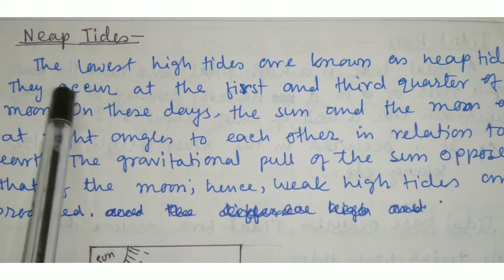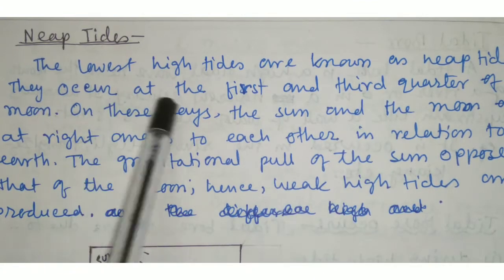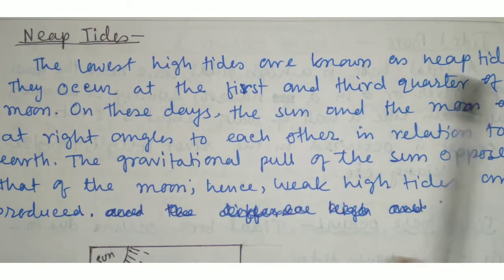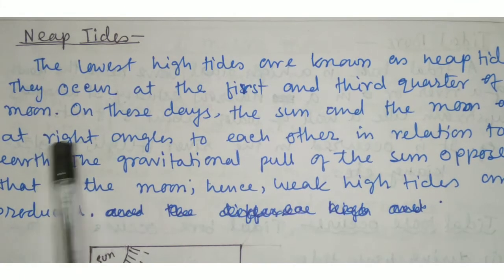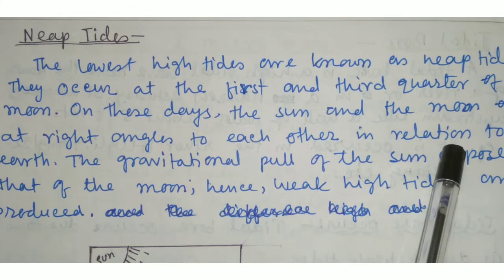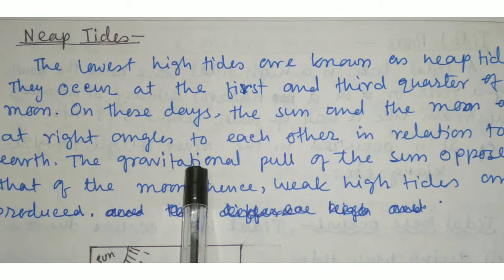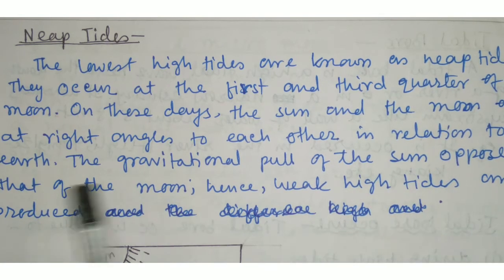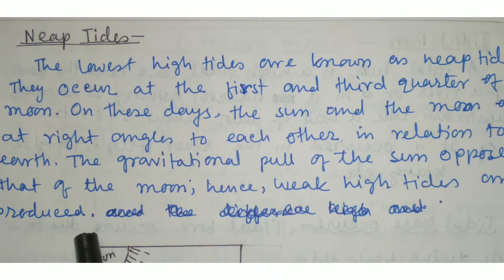Neap tide. The lowest high tides are known as neap tides. They occur at the first and third quarter of the moon. On this day, the sun and the moon are at right angles to each other in relation to the earth. The gravitational pull of the sun opposes that of the moon. Hence, weak high tides are produced.